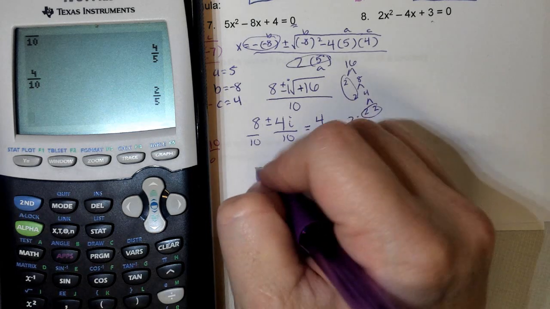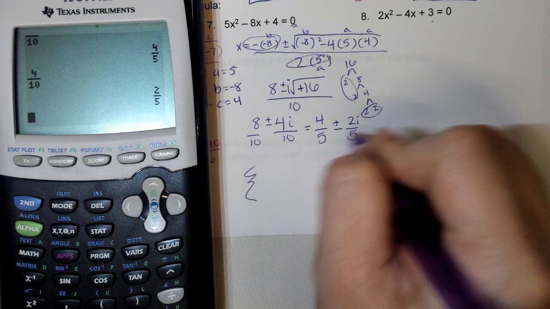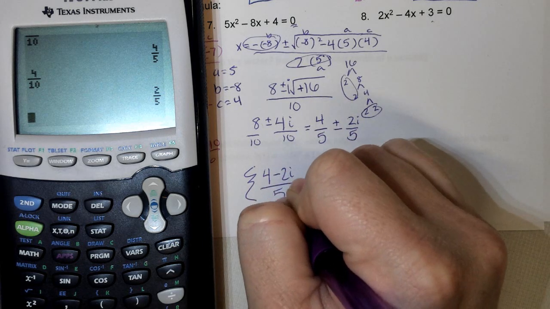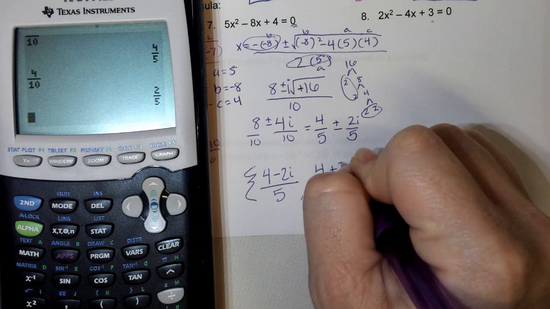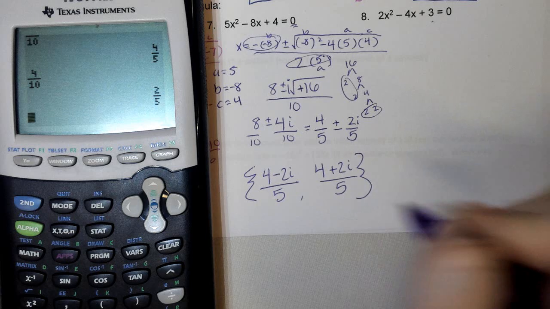And so there's my answer, so I'm going to separate it. Now, if you notice, my denominators are both 5, so I can put it back together if I want to, and I have 4 minus 2i over 5 and 4 plus 2i over 5. However, if you wrote it separate, that is totally fine as well.